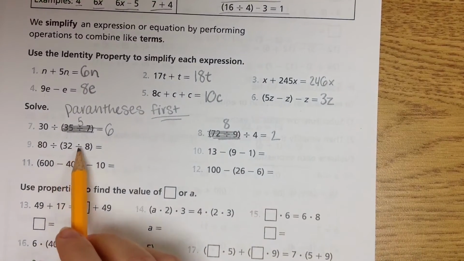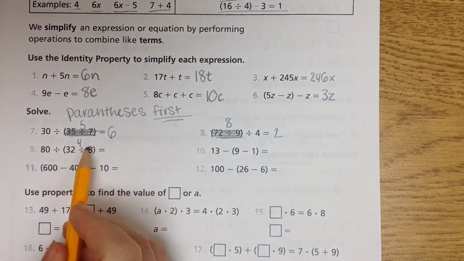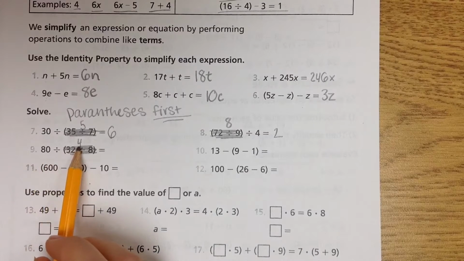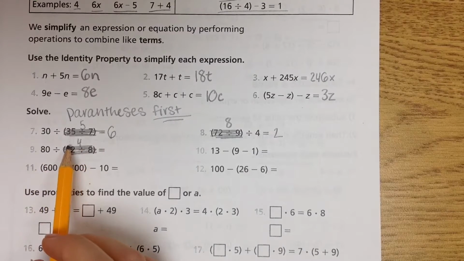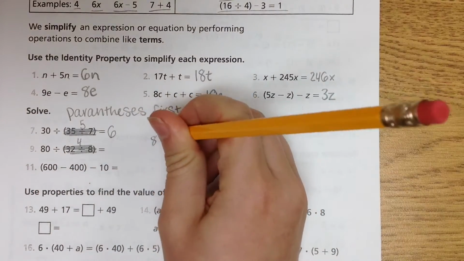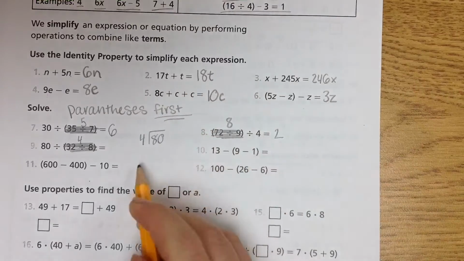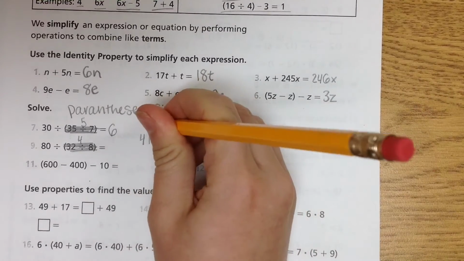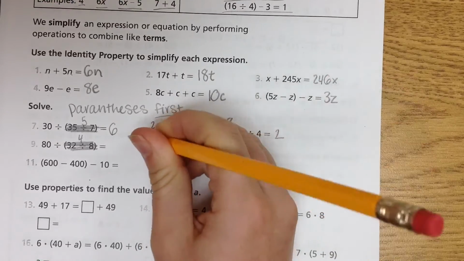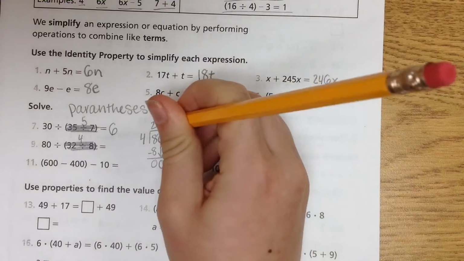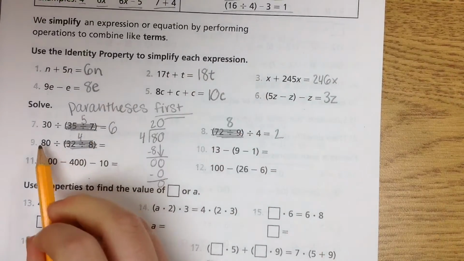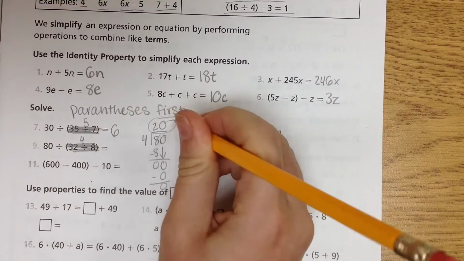Alright, here I have 32 divided by 8. I know that's 4, so I can cross this out. And then I do 80 divided by 4. Now you might know that off the top of your head, but it's not one of your facts that you know very well. So what I would do is write out your little division problem, 80 divided by 4. What times 4 gets me close to 8 without going over? 2. 2 times 4 is 8, subtract and I get 0. Bring down my 0. What times 4 gets me close to 0 without going over? 0. 0 times 4 is 0, subtract and I get 0. So your answer, 80 divided by 4, is 20.